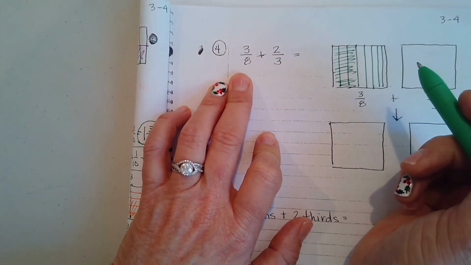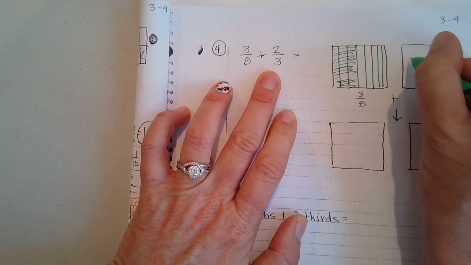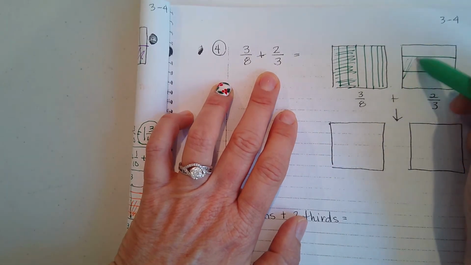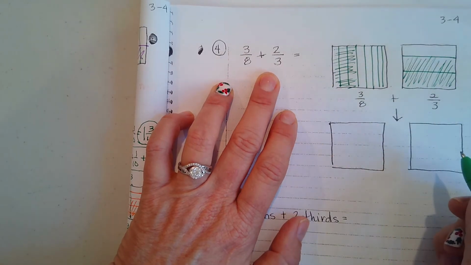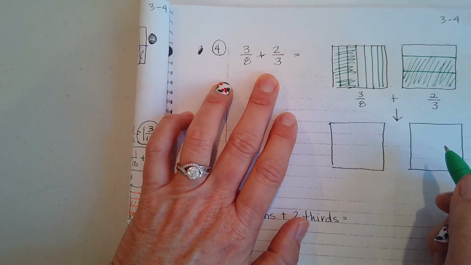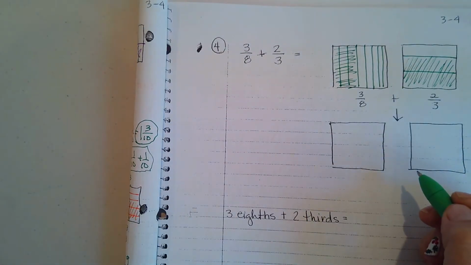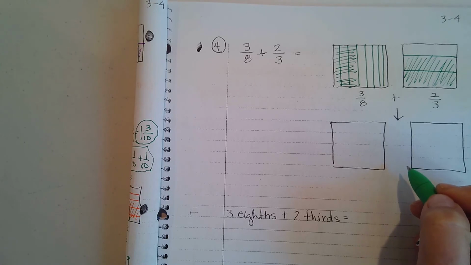You're right, it's less than a half. Okay, so you have less than a half. And now we're going to have 2/3. Now, is 2/3 more than a half? Yeah, clearly it's more than a half. So I wonder what's going to happen when you find your common denominator.